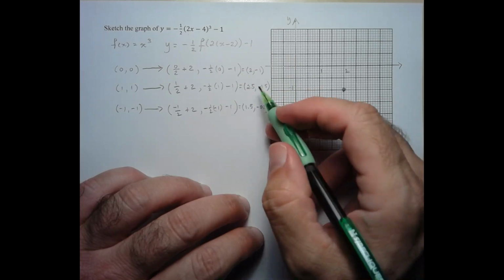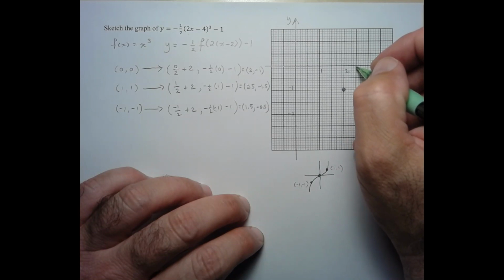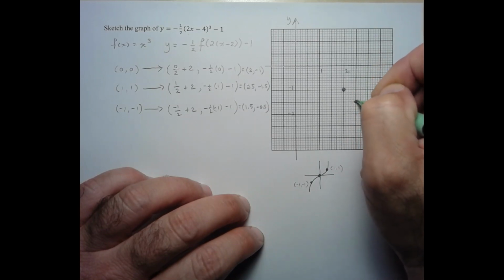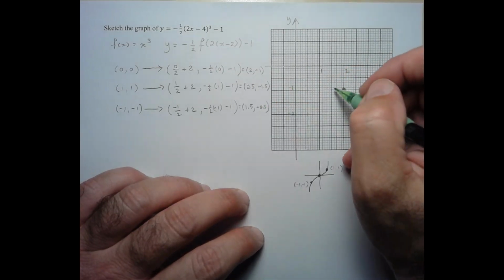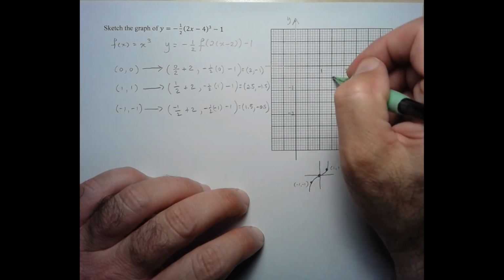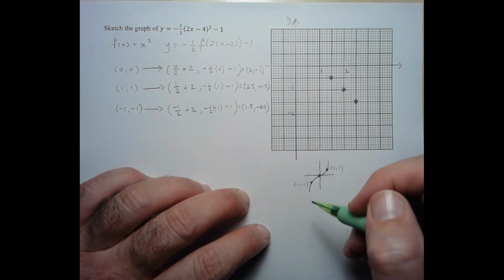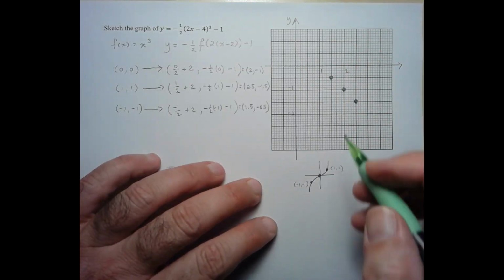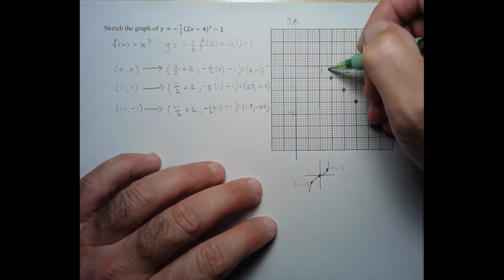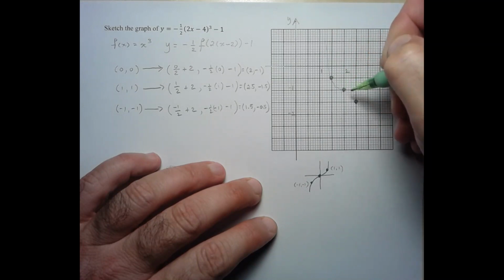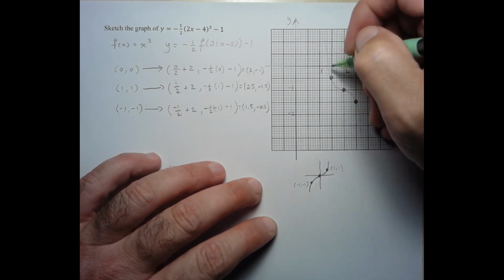Then our 1, 1 becomes 2.5, negative 1.5. So 2.5, negative 1.5. There we go. And then this point, negative 1, 1, becomes 1.5 and negative 0.5. Okay, now this is where you have to be careful because this looks like a straight line, but of course we know it's not a straight line. It's going to have to keep the same shape as my original cubic. Okay, so what I'd suggest is just trace it out first before you commit to drawing it, and that looks pretty good.